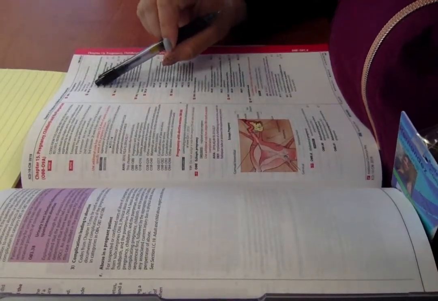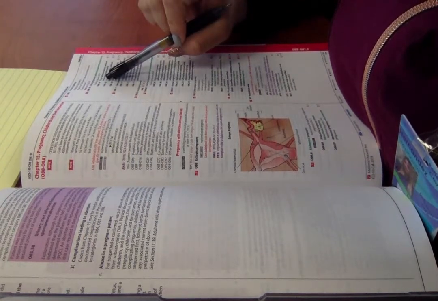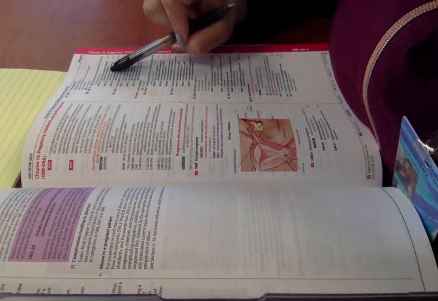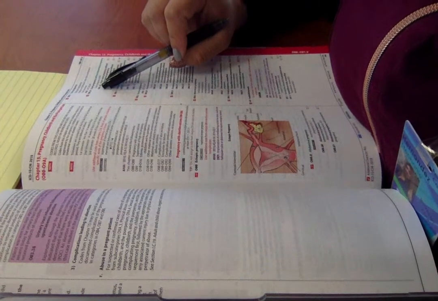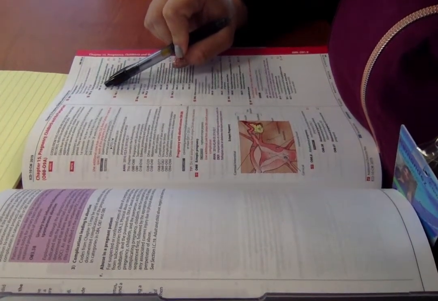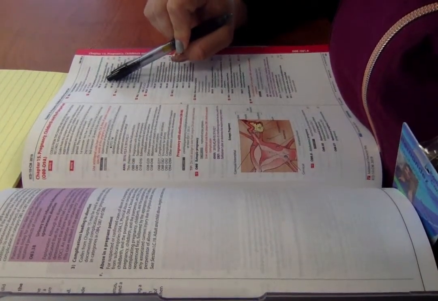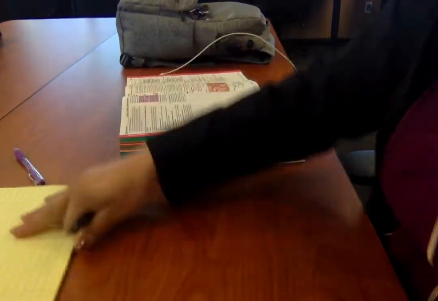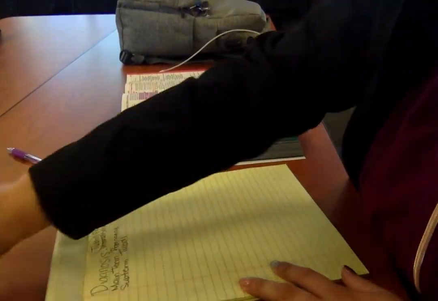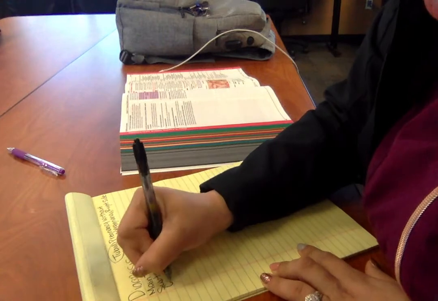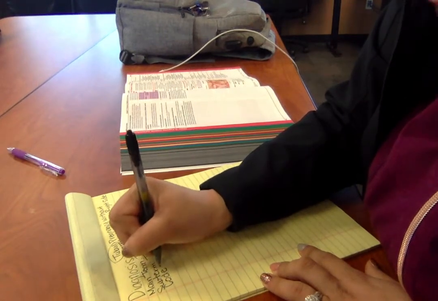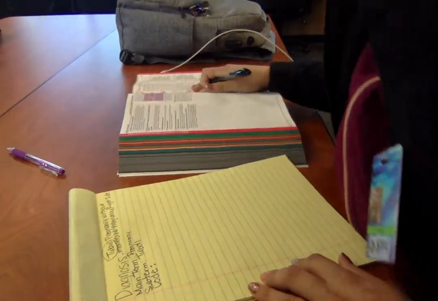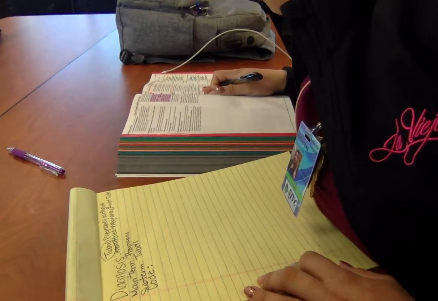So there's a right and a left. So mine would be right tubal pregnancy without intrauterine pregnancy. So my code would be O00.101 because I found the right side. It's right here. So now I would code that. So my code is O00.101.